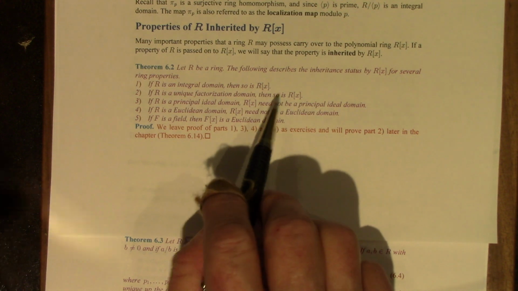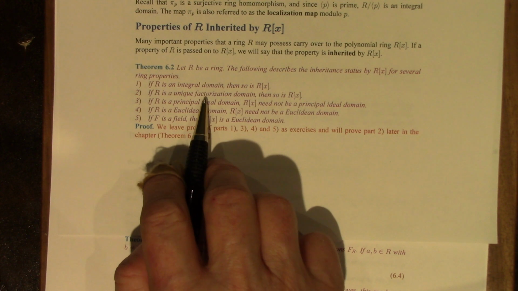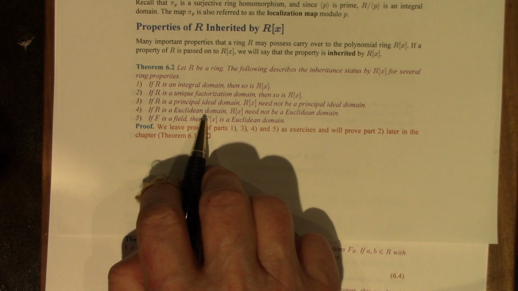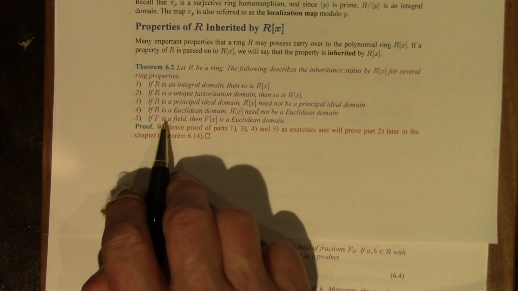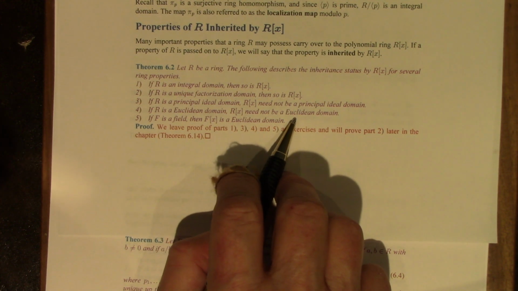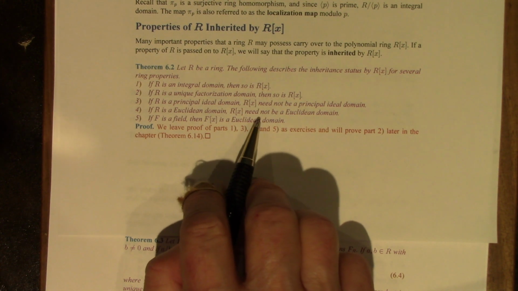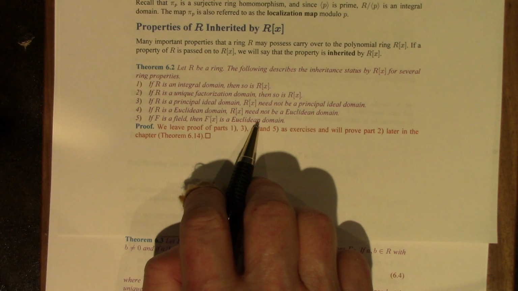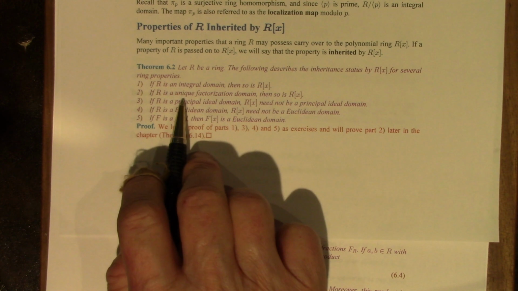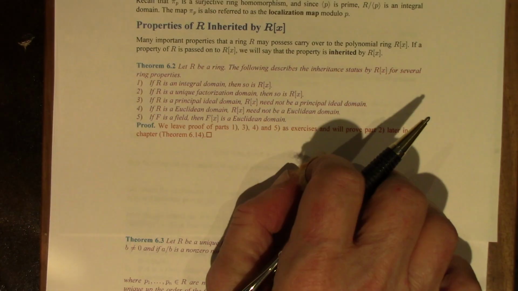So as I mentioned in the last lecture, the weaker properties, integral domain and unique factorization domain, are inherited. The stronger two properties are not. Also, if F is a field, then F[x] is a Euclidean domain. Now, we've actually proven some of this already. I'm going to leave it for you to assemble the proofs and think about them, except for part 2, which I will prove later, that if R is a unique factorization domain, so is R[x].